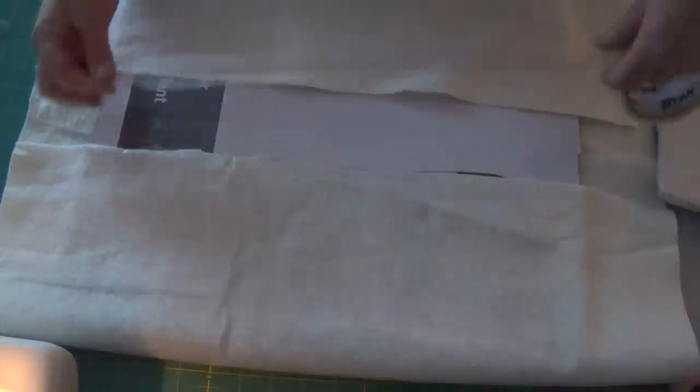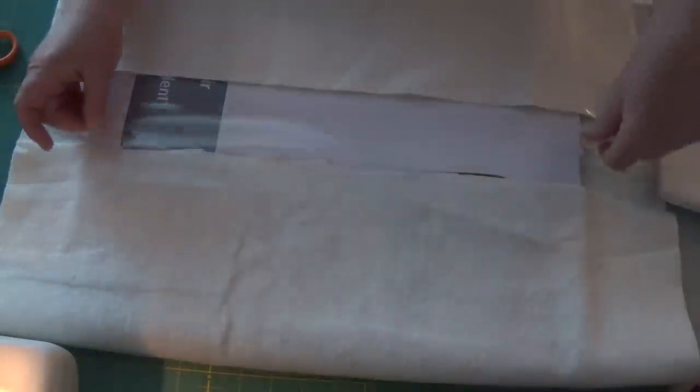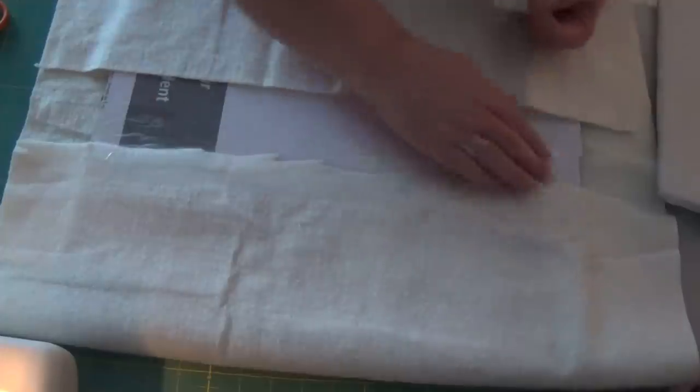Now, I like to secure it with another couple pieces of tape. It doesn't cost much, this is from the dollar store. And I'm just going to put another one. And we're just going to secure that, like that.